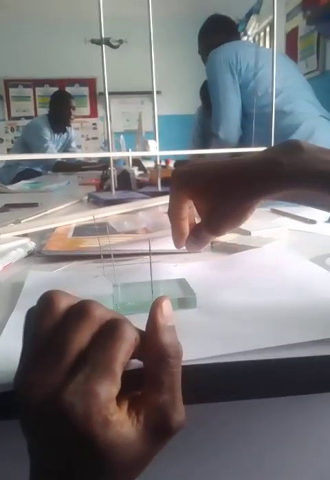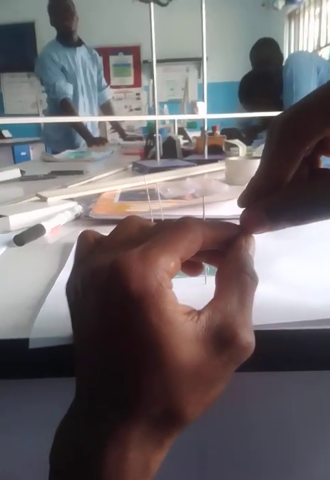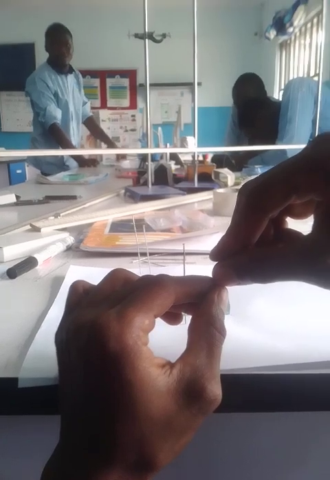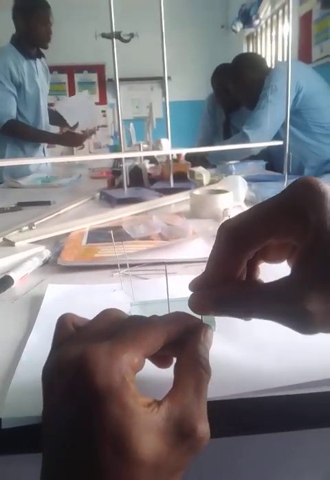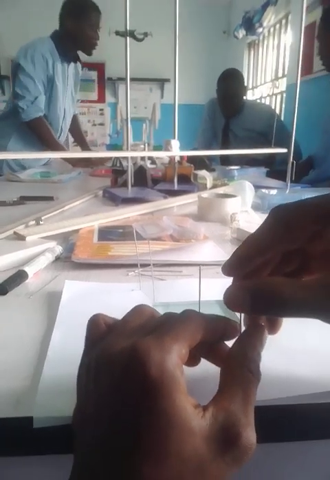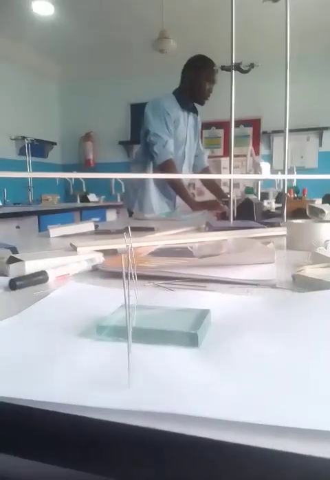Though this one is bent, to be on the straight one, we are picking this. So you can see that in this case it's okay.